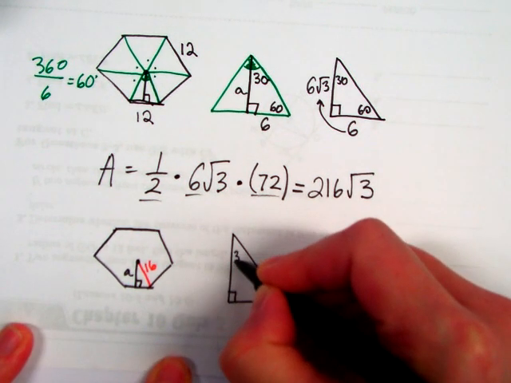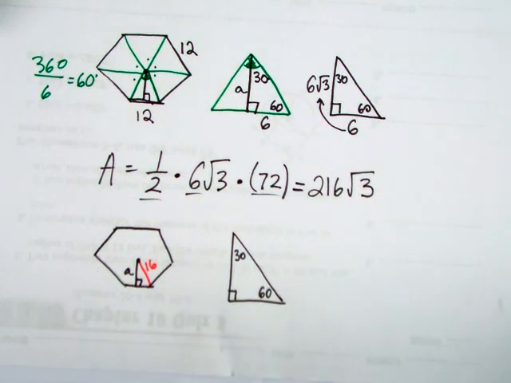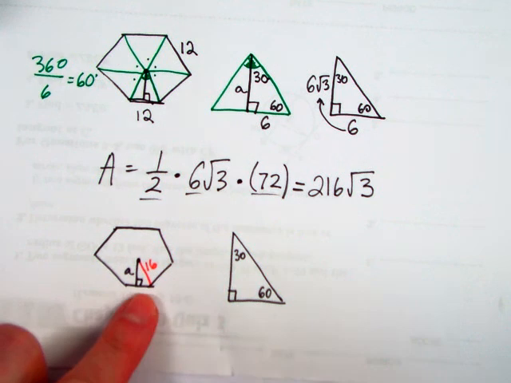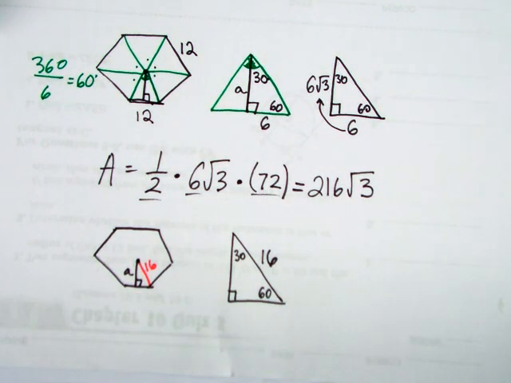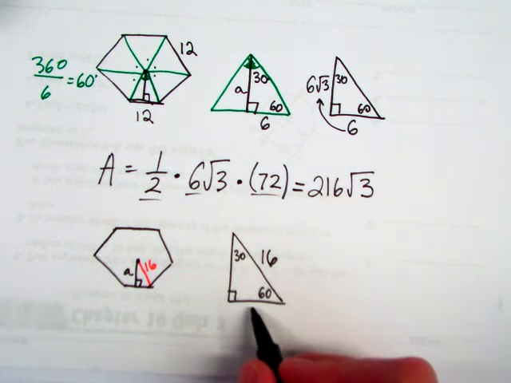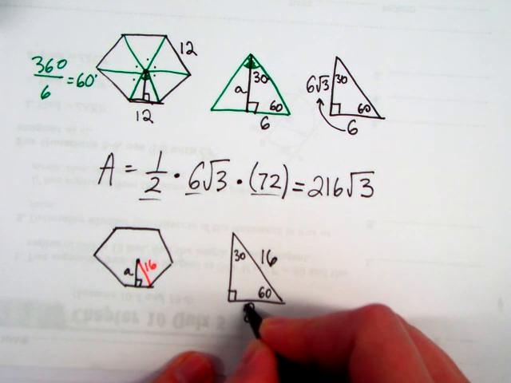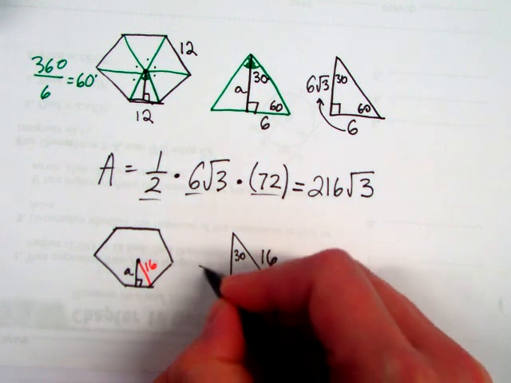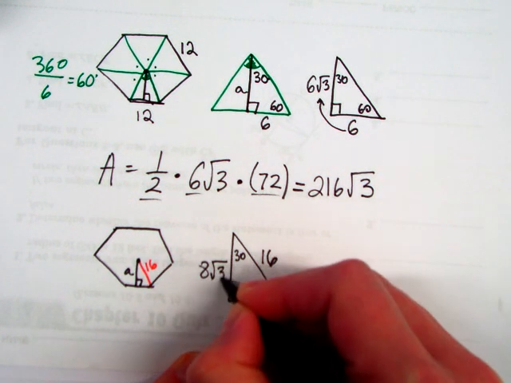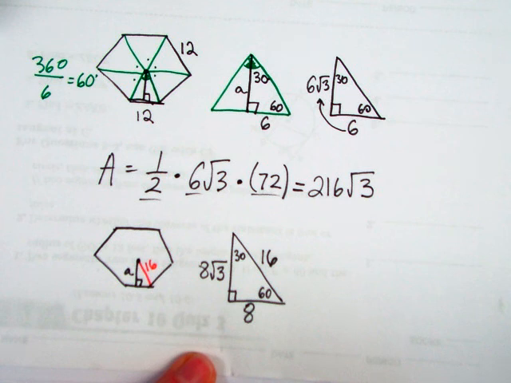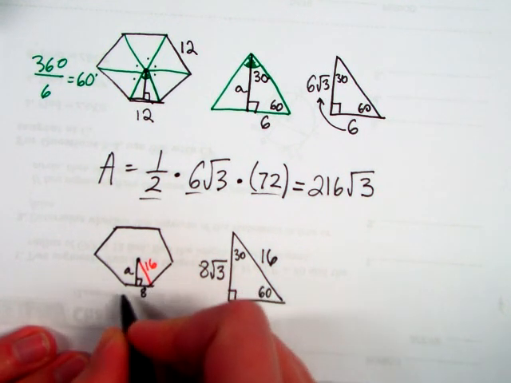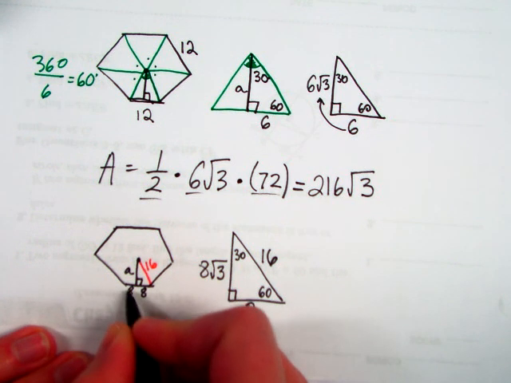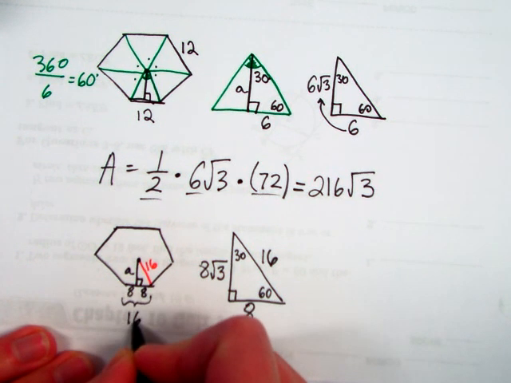So anytime you're doing a hexagon, I'm repeating that for the 5th time, you always use 30-60. Now, which part of the triangle do I have? That's the hypotenuse, right? So what is the short side? 8, because we divide by 2. And what's the apothem, or this side right here, the long side? That's 8√3. Now, in this picture, if I found this to be 8, what's this piece right here? Also 8. So what's the side of the hexagon? 16.